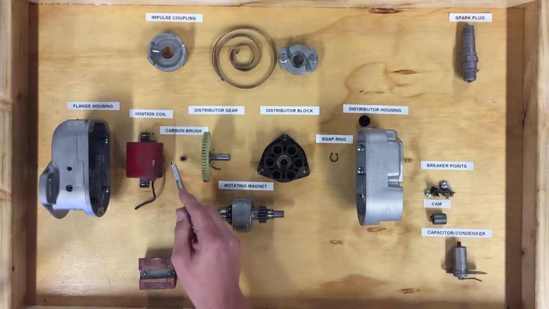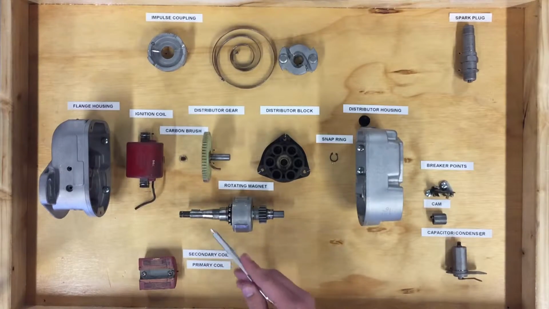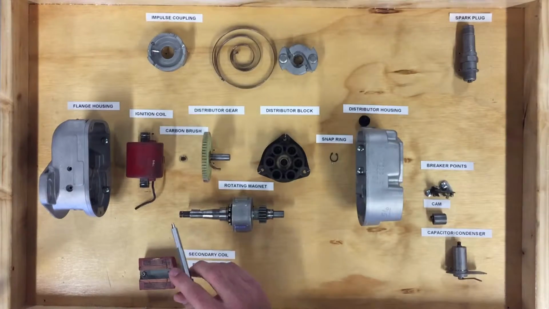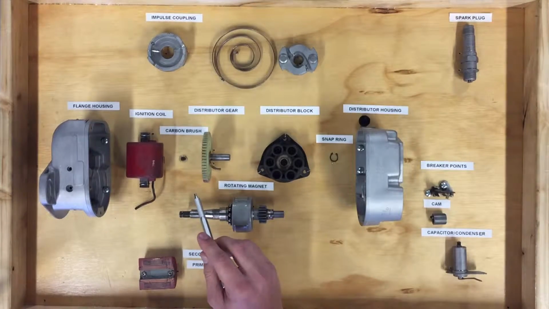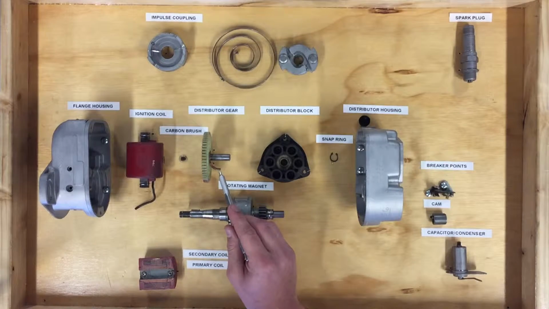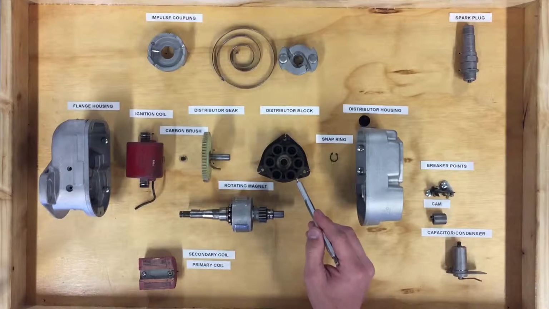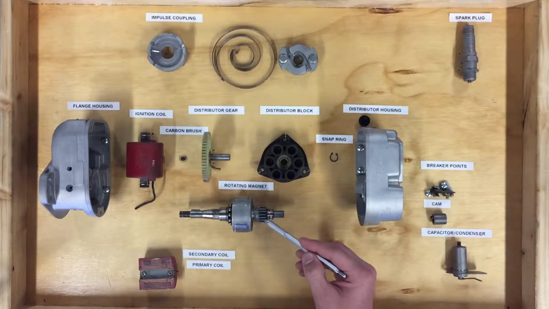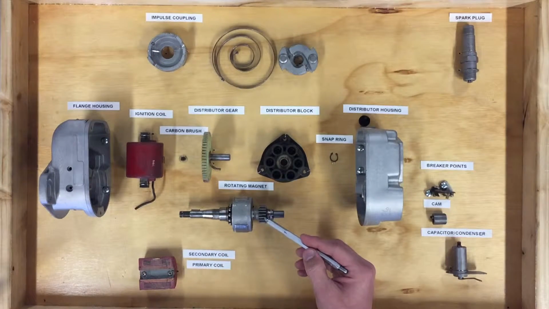The 20,000 volts then goes to the high tension terminal, which has electrical contact with the carbon brush. The carbon brush has an electrical connection with the distributor finger, which is spinning around inside of the distributor block. The distributor gear is being turned by this drive gear on the rotating magnet.